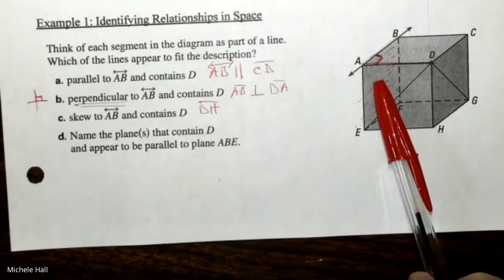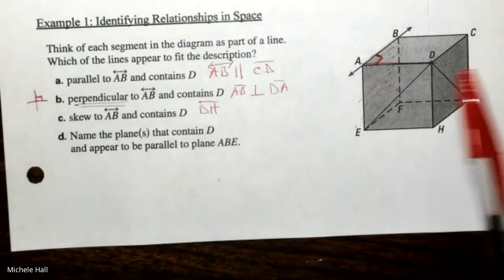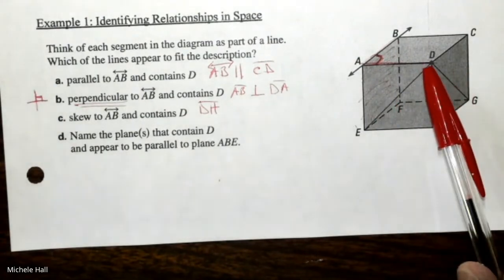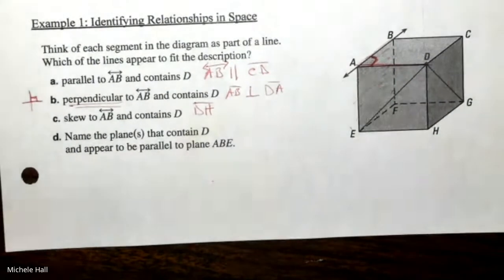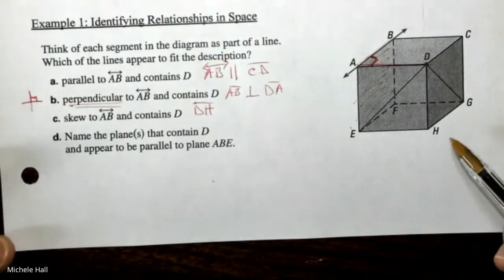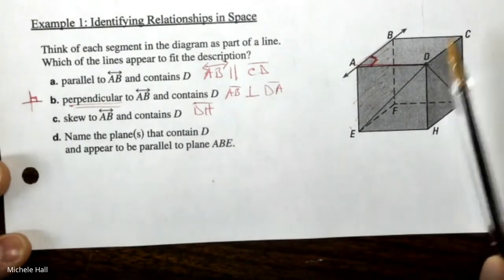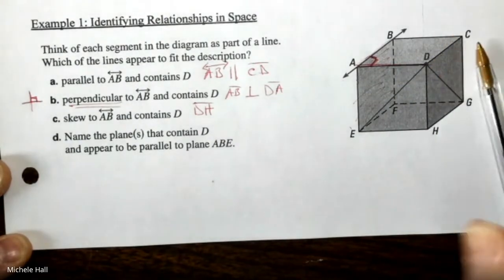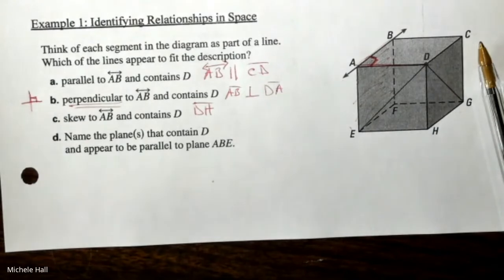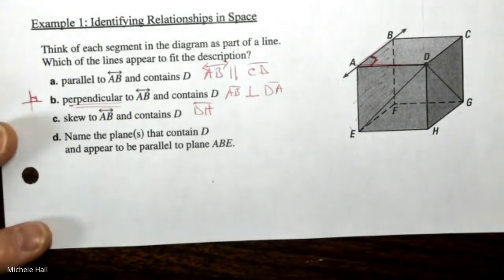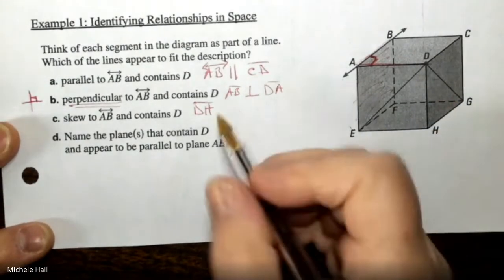Name one plane or more than one plane that contains point D that appear to be parallel to this plane. Can you say that again? CGH, yes, would be on this side, and that would be parallel to both sides, the other side. You're looking at both sides of the boxes. So you said CGH.